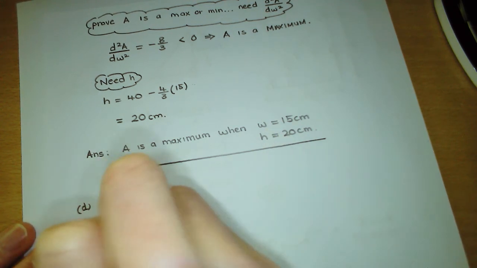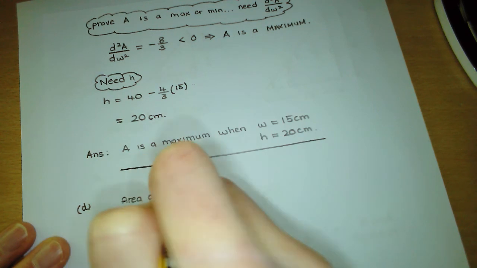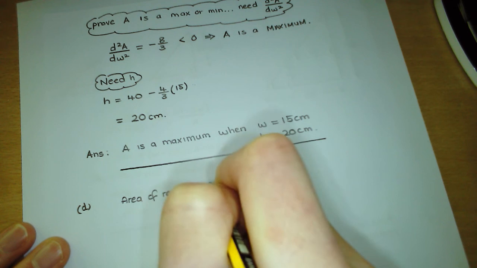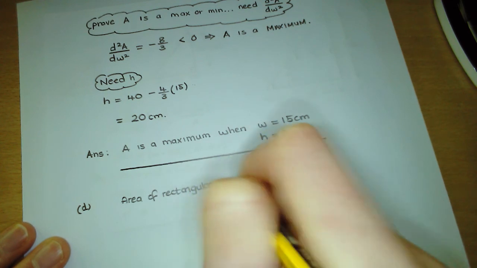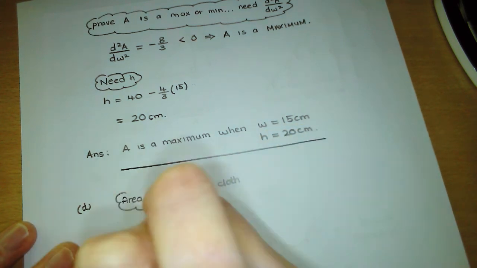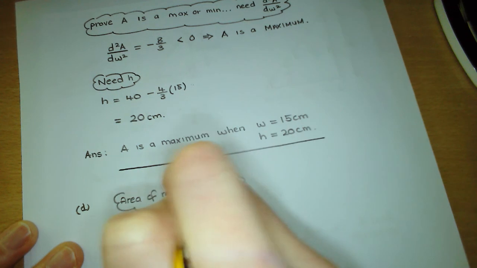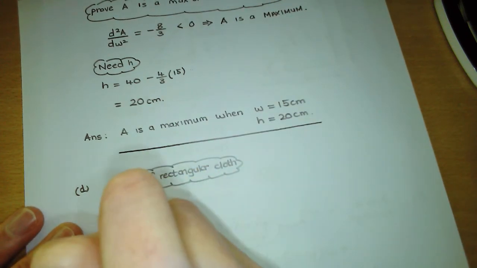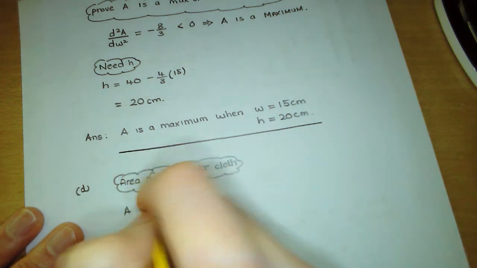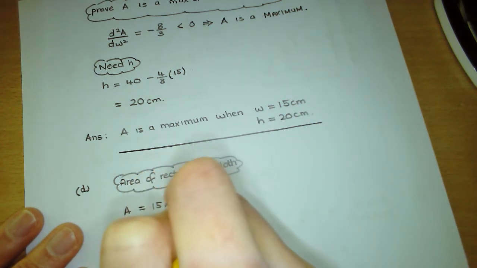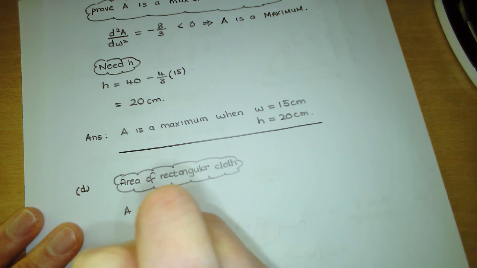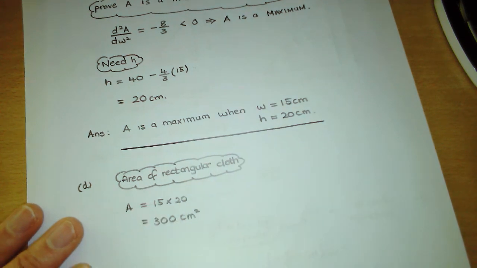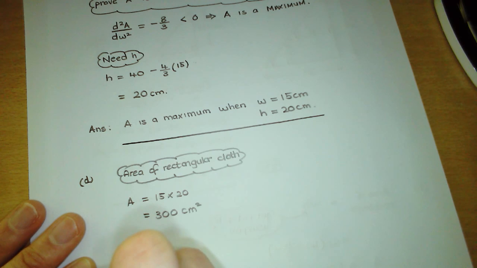So area of rectangular cloth is going to be equal to W times H, 15 multiplied by 20. So that's going to give us 300 centimeters squared. Now we're going to get the cost for dyeing.